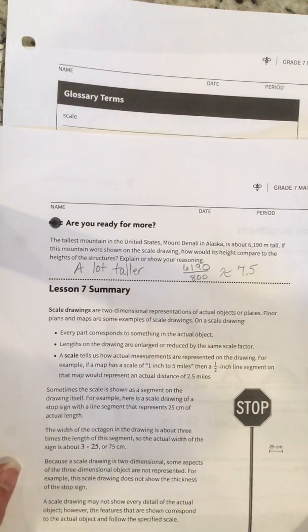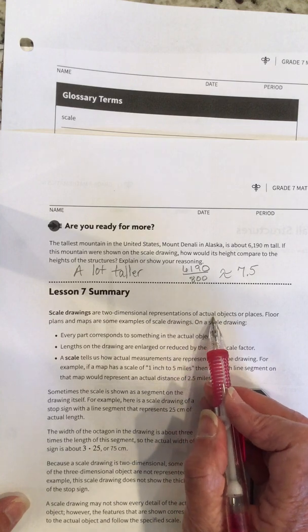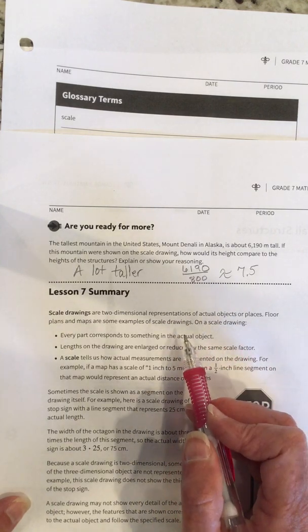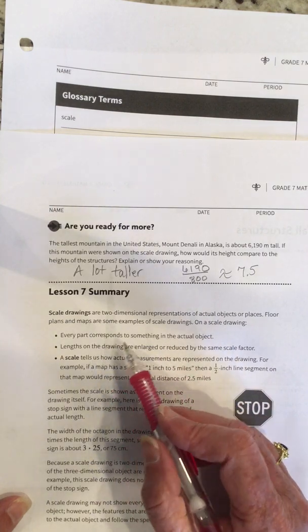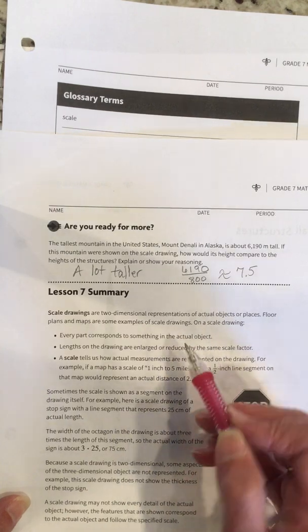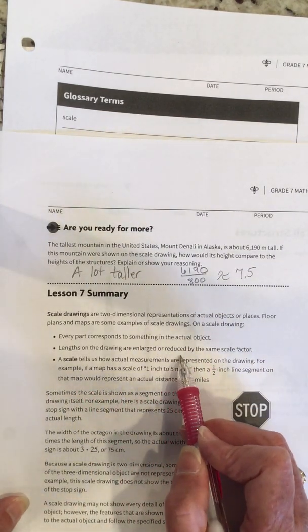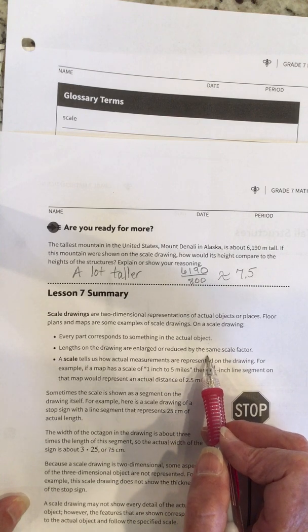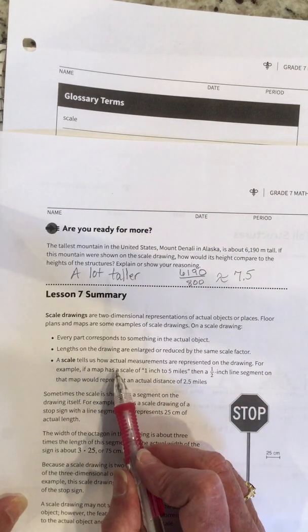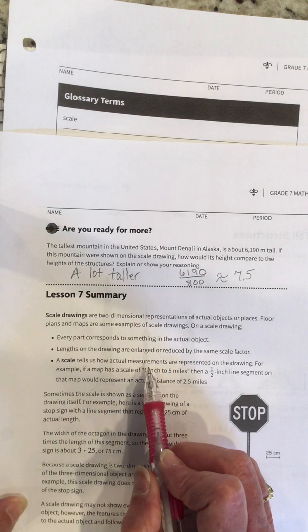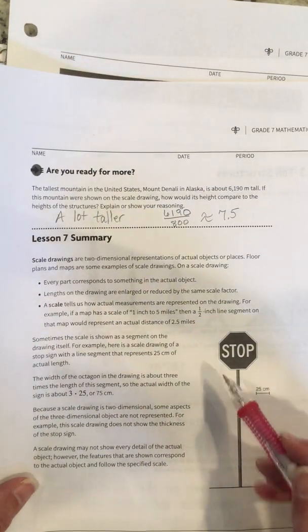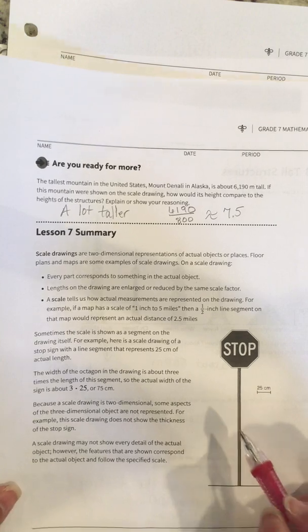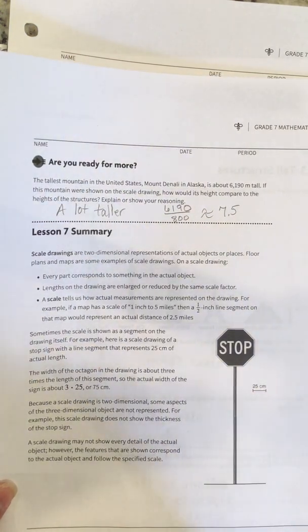All right, so scale drawings are two-dimensional representations of actual objects or places. Floor plans, maps are all real good examples of it. Every part corresponds to something in the actual object. Lengths on the drawing are enlarged or reduced by the same scale factor so we don't get any distortion. And we have to be given a scale that tells us how much of the actual measurement is represented on the drawing. Okay? Sometimes the scale is shown as a segment on the drawing itself, like this. Sometimes it's in words. Okay? Something you have to look for.